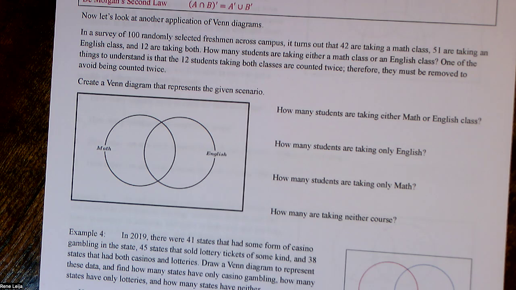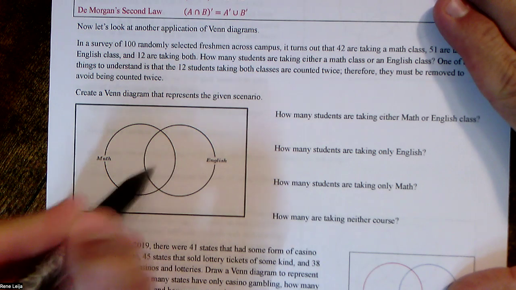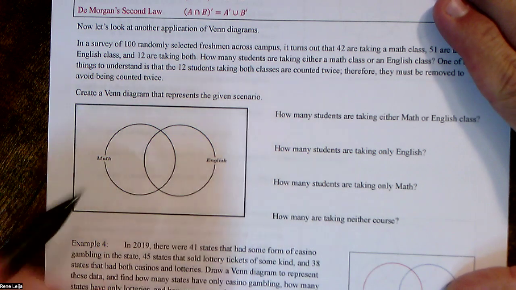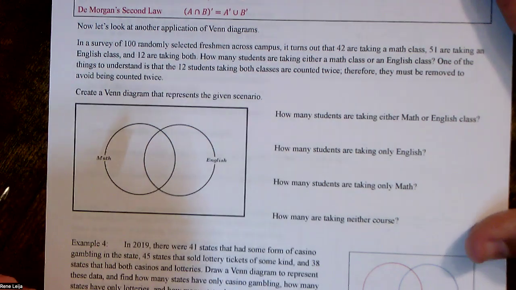One of the things to understand is that the 12 students taking both classes are counted twice. Therefore, they must be removed to avoid being counted twice. Okay, and I'll explain that as we go. Now, when you have a setup like this, the first place that you want to go for is the intersection. And I've already labeled the circles. This one's math and that one's English.